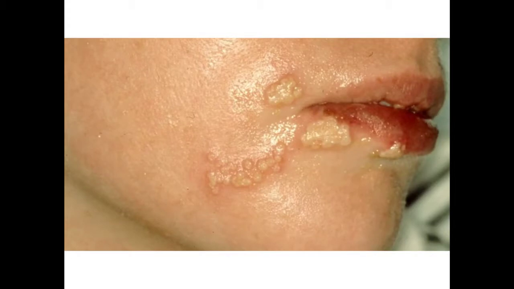Okay, how about that? Vesicles on everything, this face, like HSV. Yeah, and you can see how they're umbilicated, right? So that's a very typical HSV presentation. You don't really know if it's one or two, but one still has a strong predilection for oropharyngeal and two for genital sites.